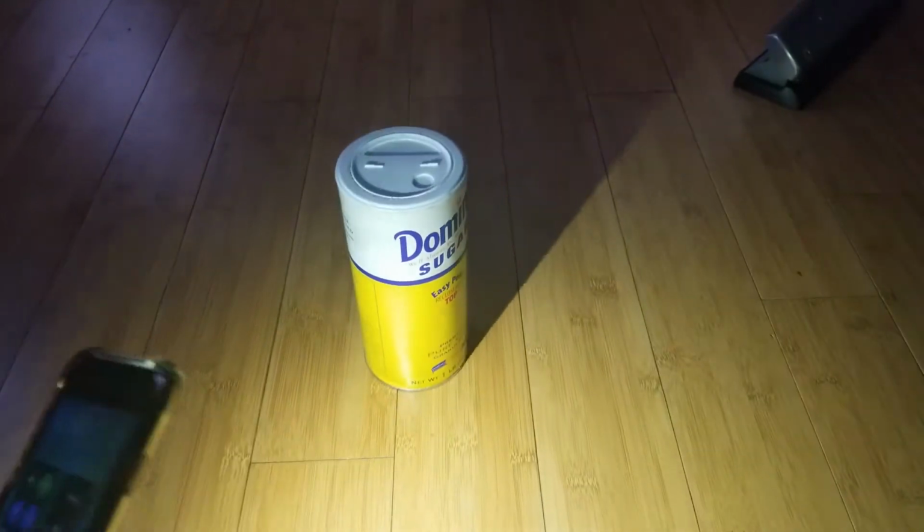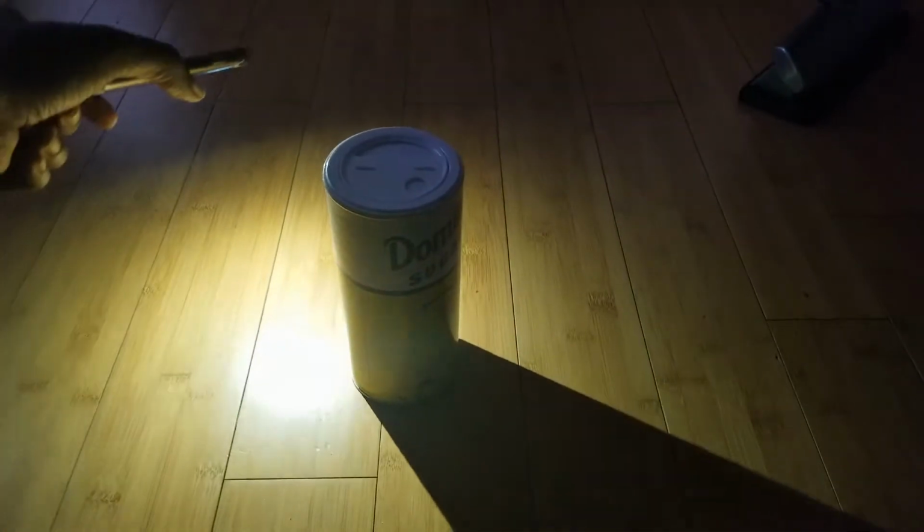I have the flashlight inside of a phone. So just to demonstrate that the shadow is always on the opposite side from the light, you can see as I rotate this around how the shadow moves so that it is always not facing wherever I have the phone. So my light is above this container of sugar, so this shadow is below it.